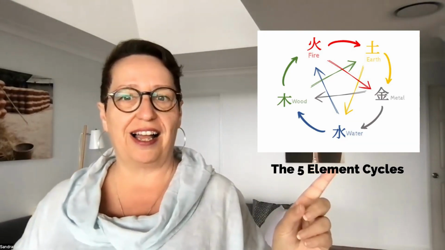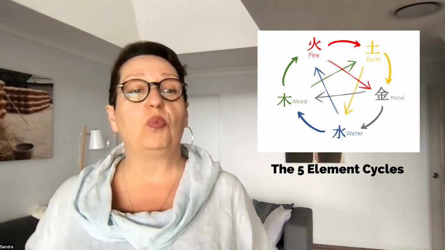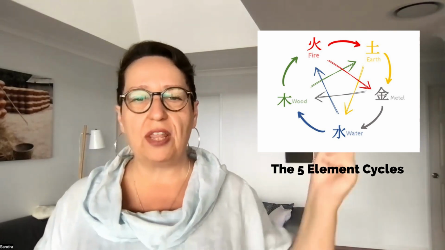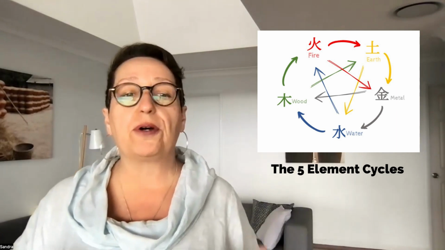Right, okay. So we've got the cycle of the 5 elements, which are water, wood, fire, earth, and metal. They can support each other and nourish each other in a productive way. That would be the circle on the outside. Or, of course, they can harm each other. That would be the arrows on the inside.